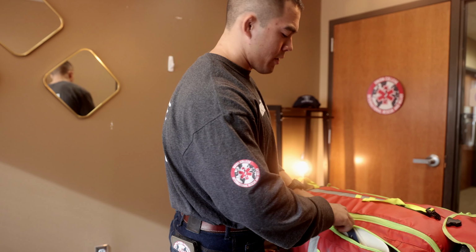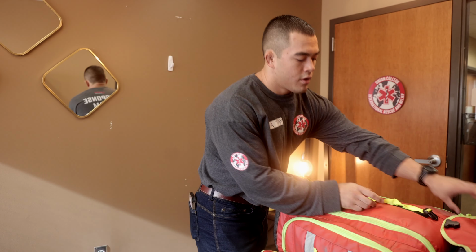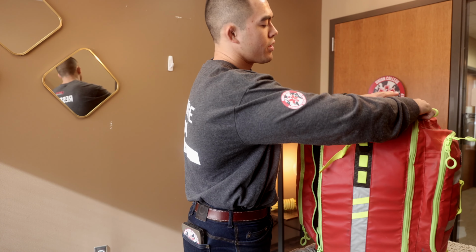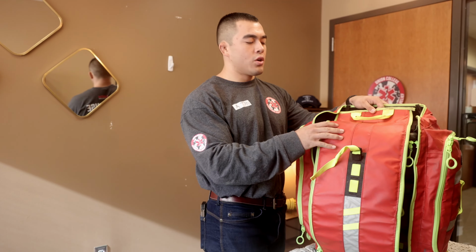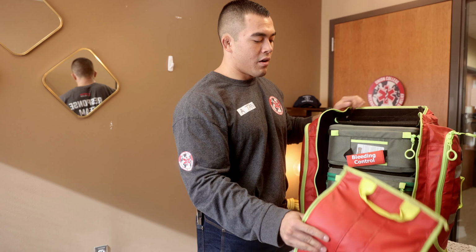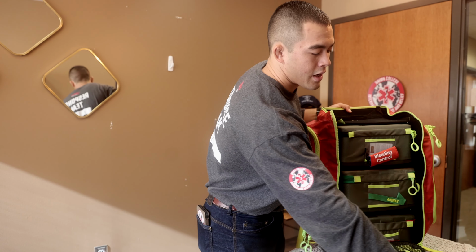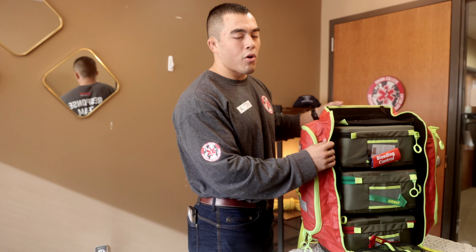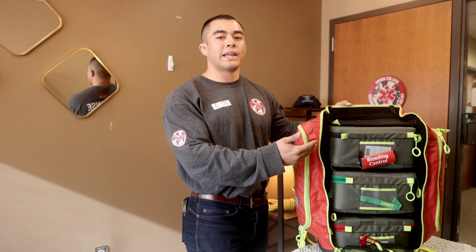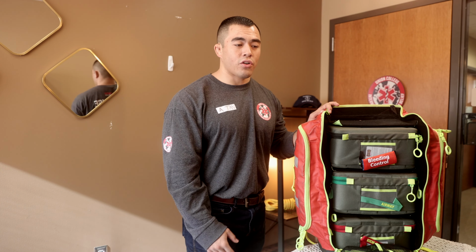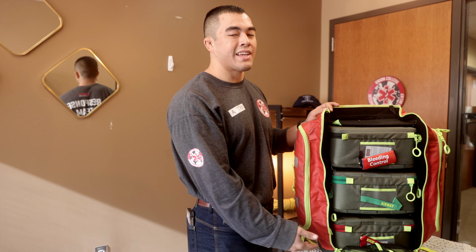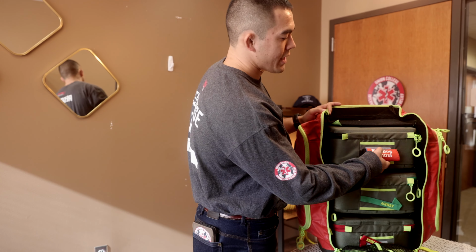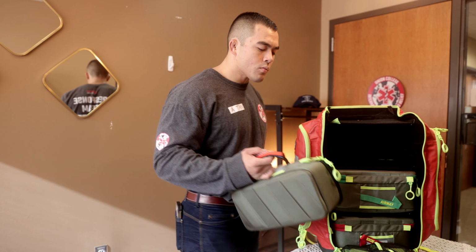Moving on to the main compartment. Go ahead and undo this. Our main compartment shows the bulk of the MARCH algorithm. So our massive hemorrhage is found in this top compartment. It's clearly labeled with bleeding control. Again, these stat packs are awesome because it lays everything out very succinctly and in an easy to access manner. The bleeding control one you just pull out.